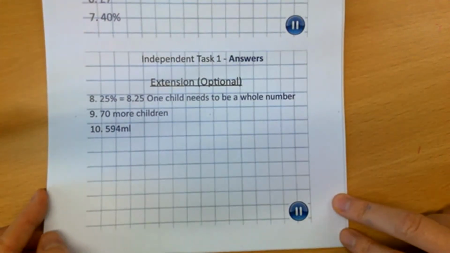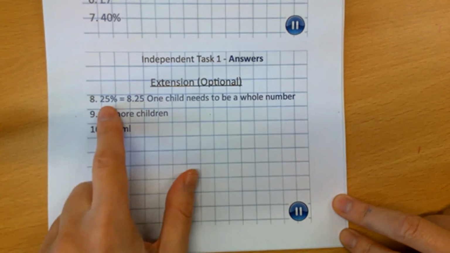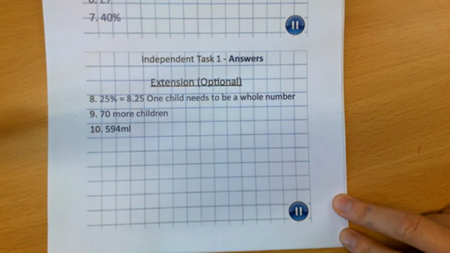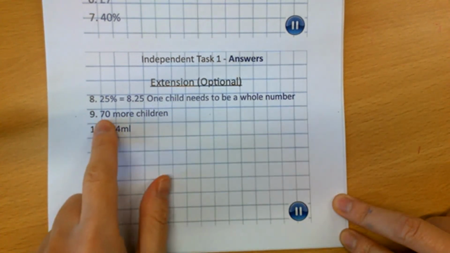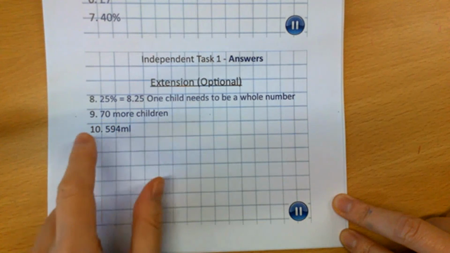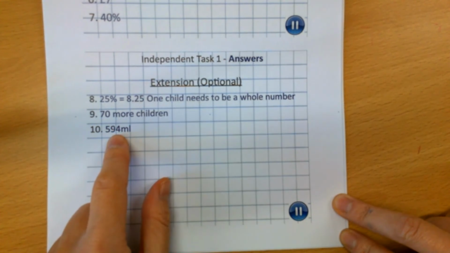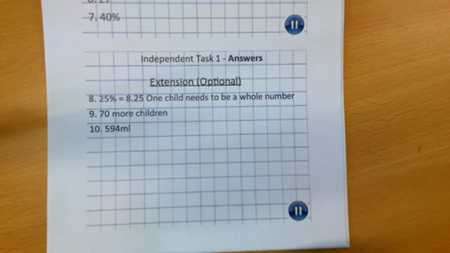40%. Here are the answers to the extension. 25% equals 8.25, and one child needs to be a whole number. Number 9, 70 more children. And number 10, 594 millilitres. So how did you do?